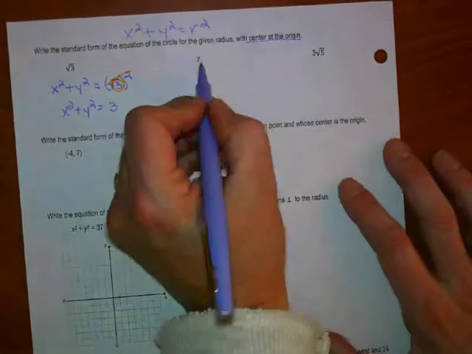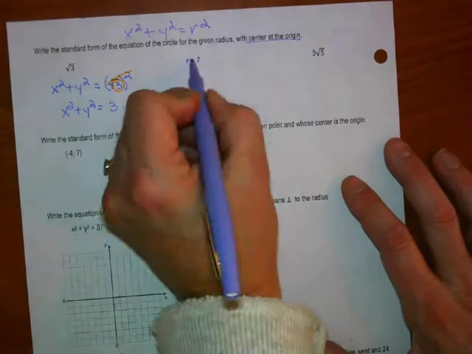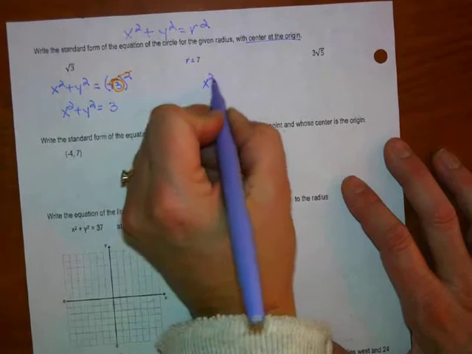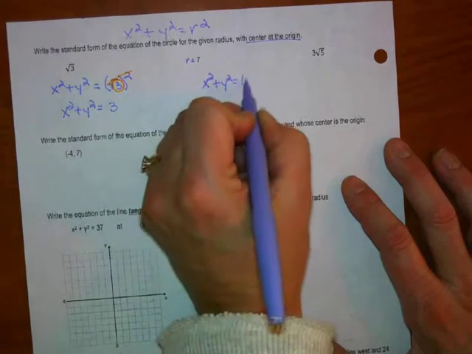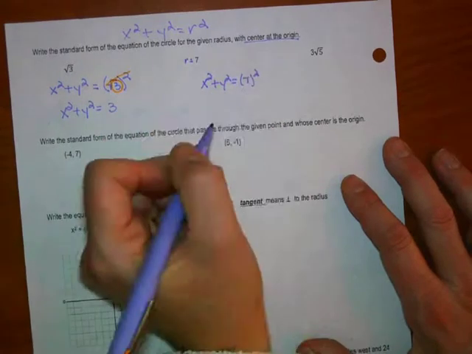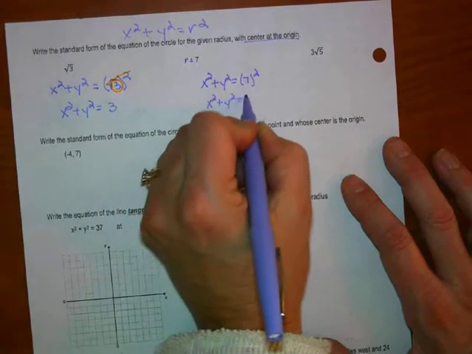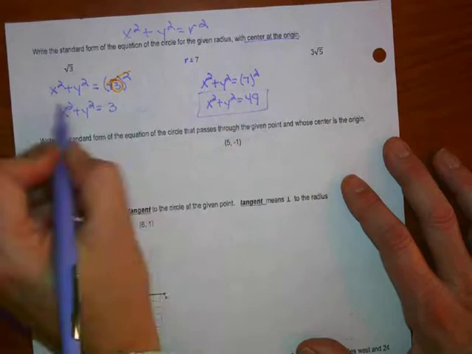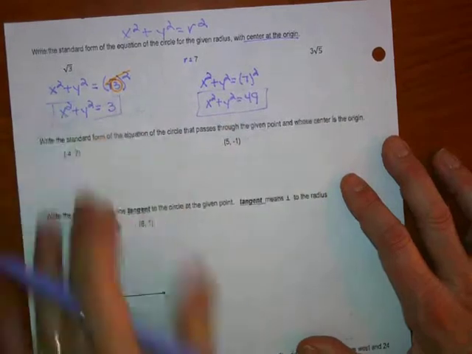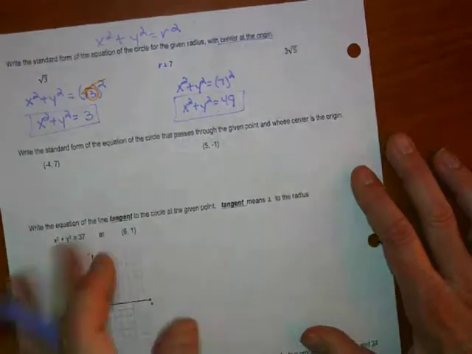Okay? All right, here, they gave me the radius of 7. So I'm going to write this, x squared plus y squared equals 7 squared. That one's pretty easy. I'm going to write it correctly here, and I'm going to write it as 49. And that's the standard form of the equation.